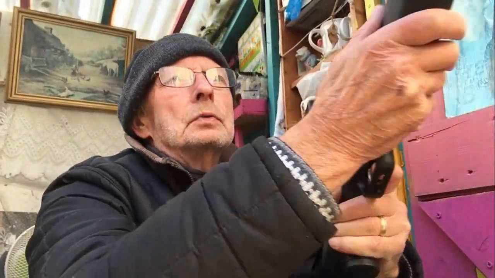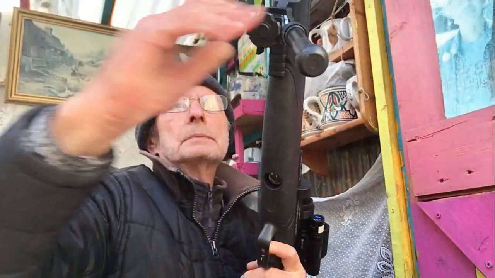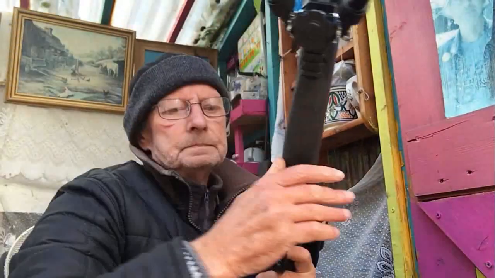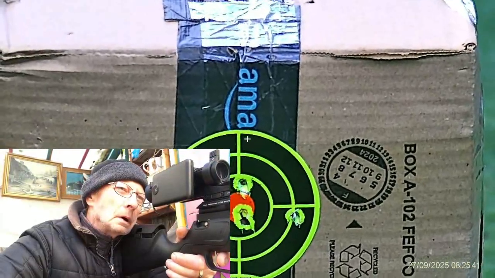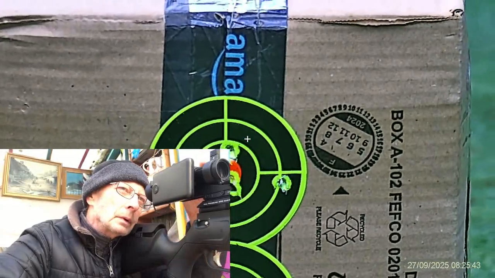Okay, so now we go for the 7-yard. Right, we're going for the 7-yard now, so we range it.